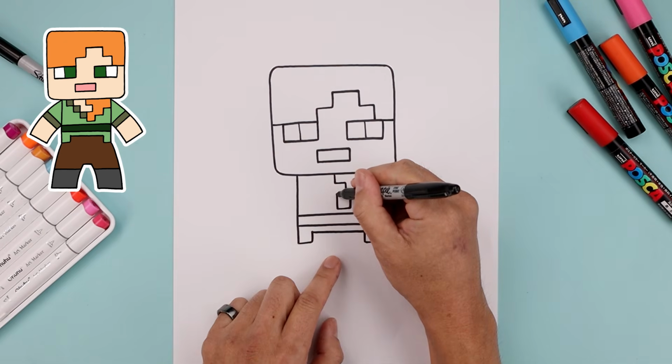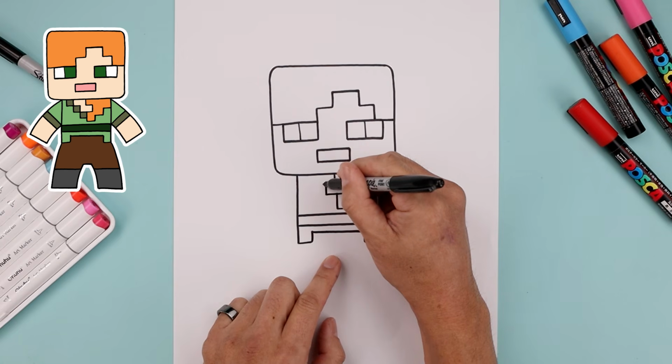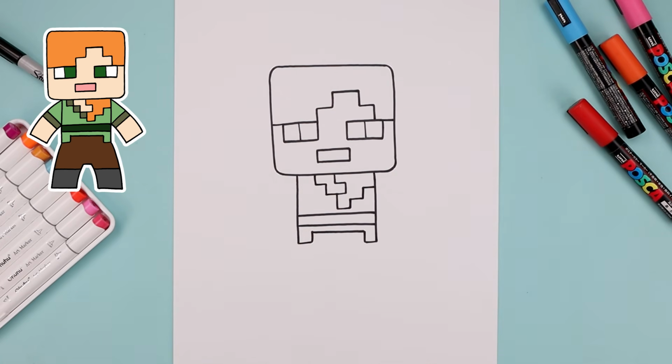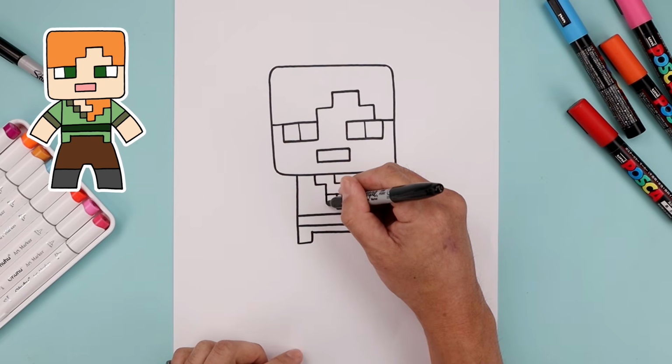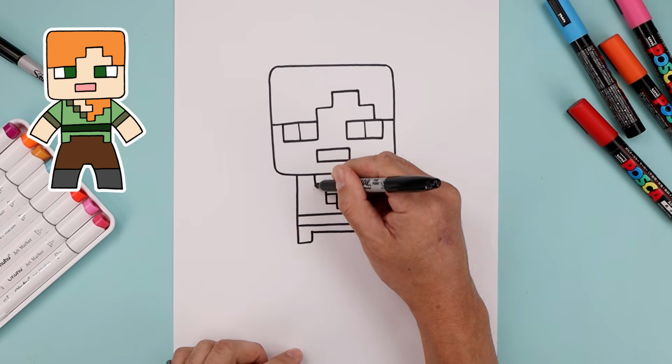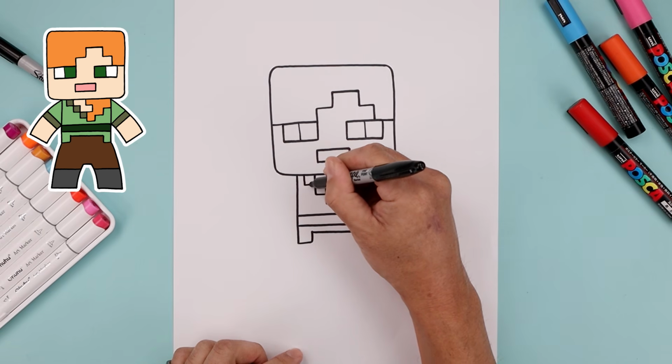Let's go back to the center, draw the edge of the collar, going out, up, out, and then up. Let's add 3 squares across the bottom of the collar. From this point, come down, then across, go up, draw that again, and we'll add 1 more.